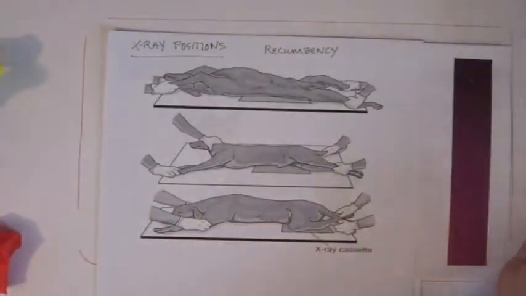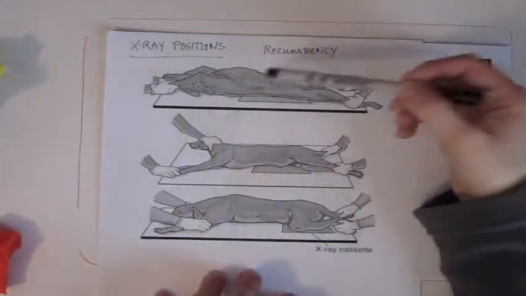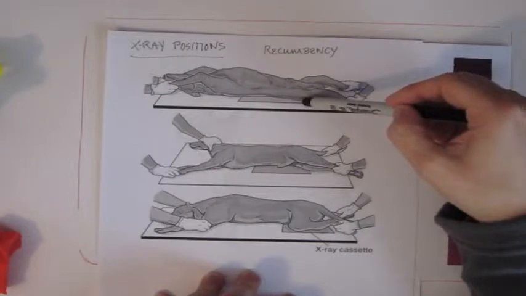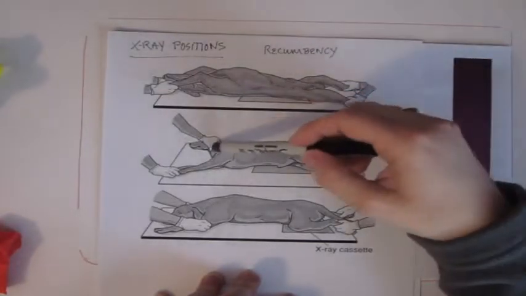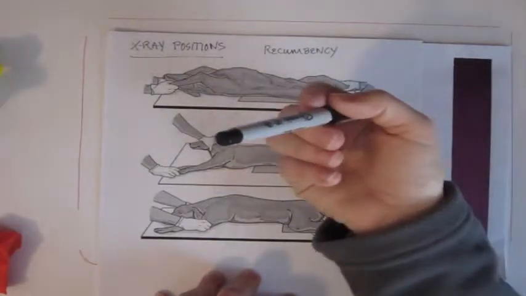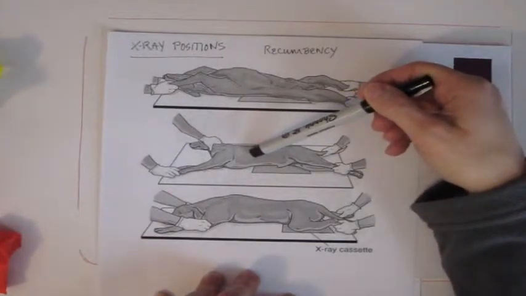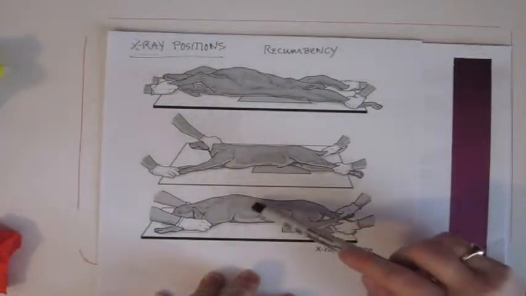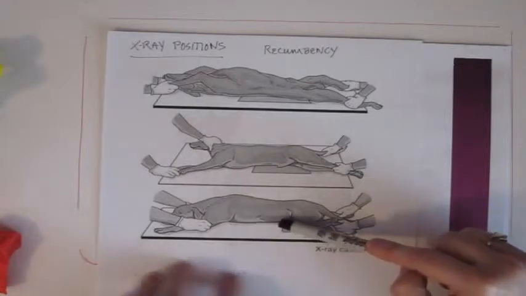And then we have dorsal and ventral as well. So here are X-ray positions in a row here. This animal is laying on its dorsum, okay, its dorsal side. This is dorsal recumbency. This one is laying again on what side? Laying on its right side, so this animal is in right lateral. And this animal is laying on its belly, so we'd consider this to be ventral recumbency.